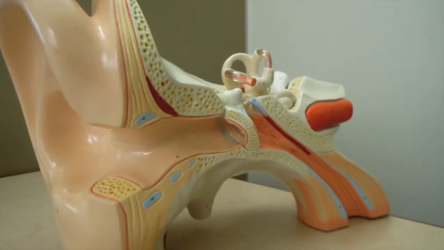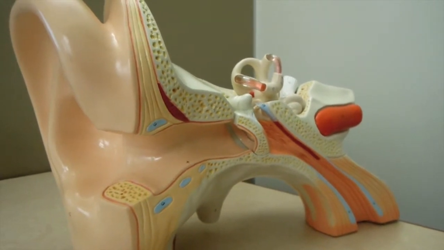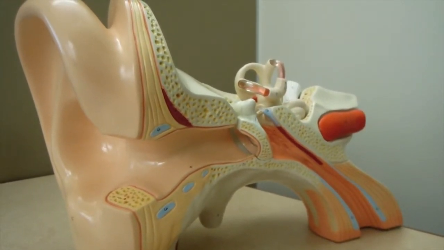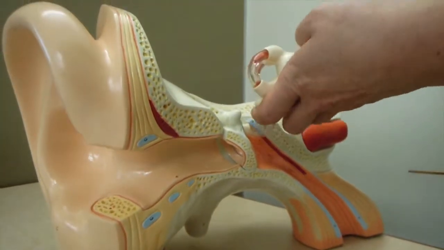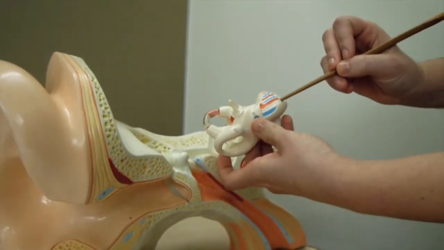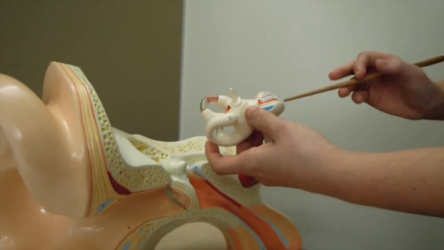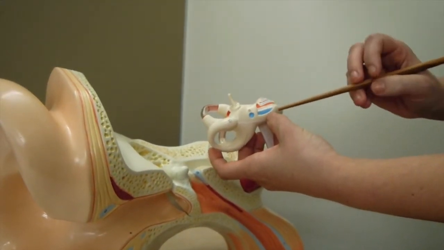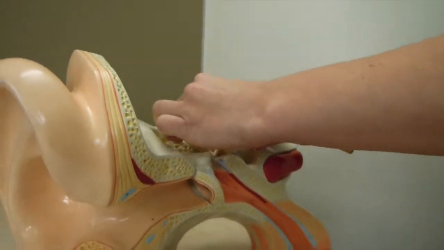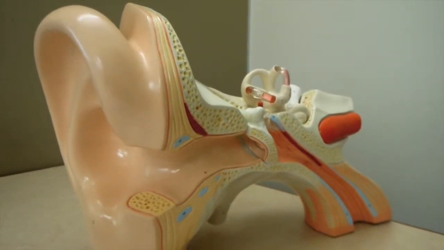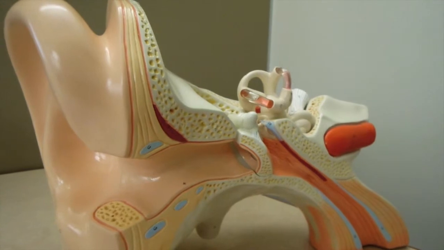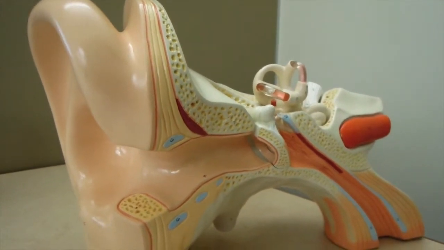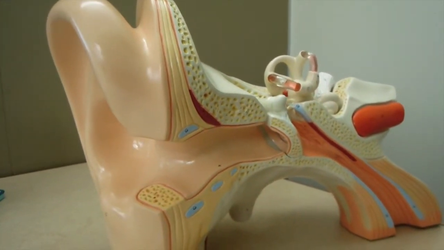Quiz time. Pop quiz. What fluid lies in the scala media? Endolymph lies in the scala media, and right here is where the scala media is located, in between the basilar membrane on bottom and Reissner's membrane on top. And what allows us to maintain equal pressure in the middle ear and external auditory canal?